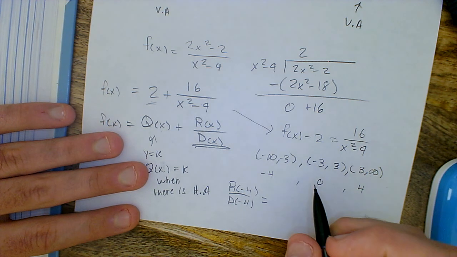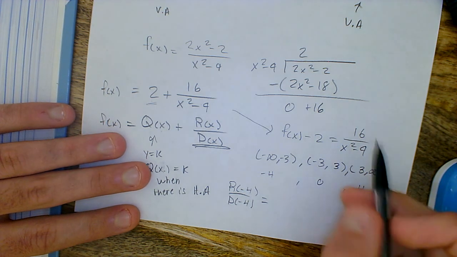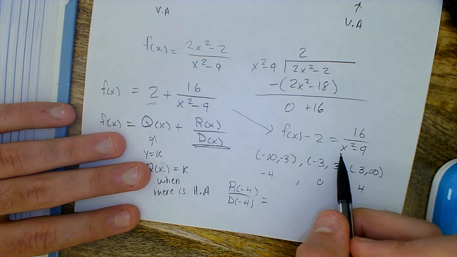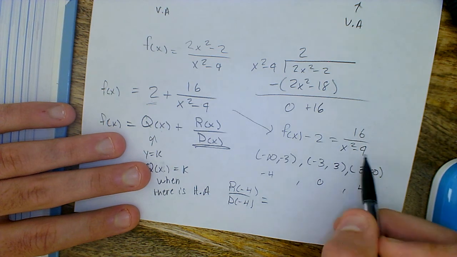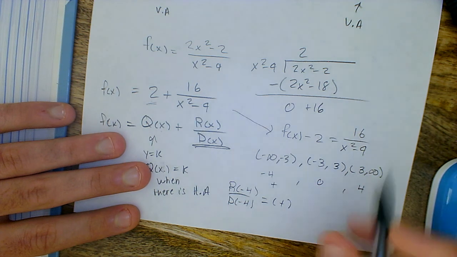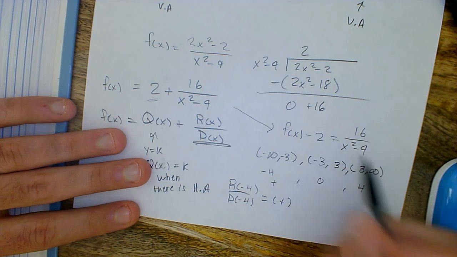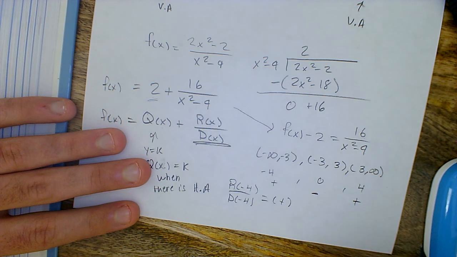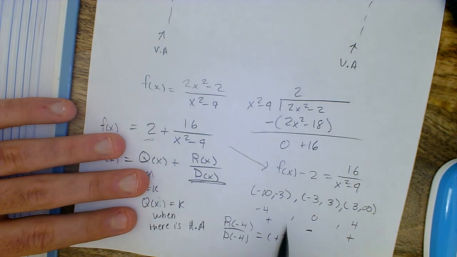So if I plug this into R of negative 4 over d of negative 4, well, that's equal to a positive, and if I square negative 4, that's 16 minus 9, that's a positive, so this is a positive number. So this is positive. If I put 0 in here, it's 16 over 0 minus 9, so this is a negative, and 4 is the same story as negative 4.